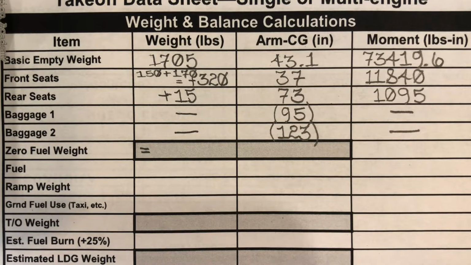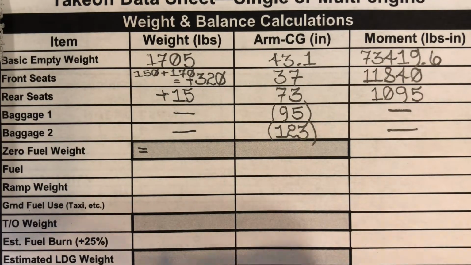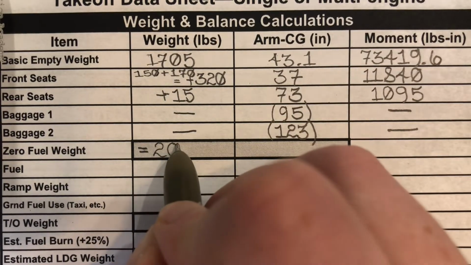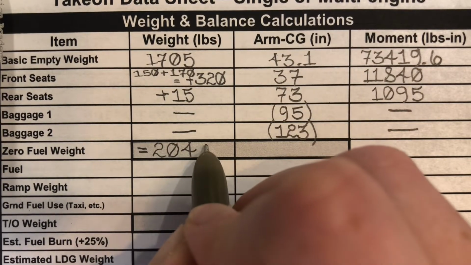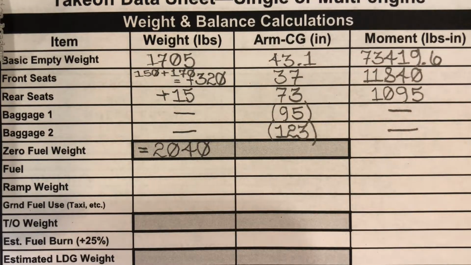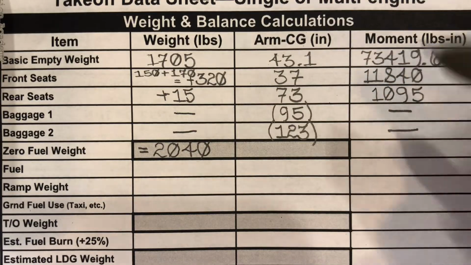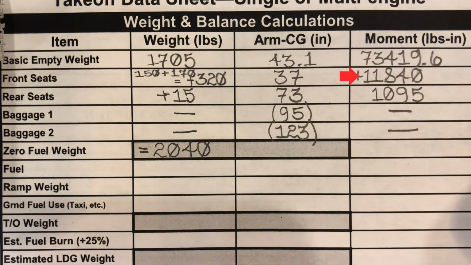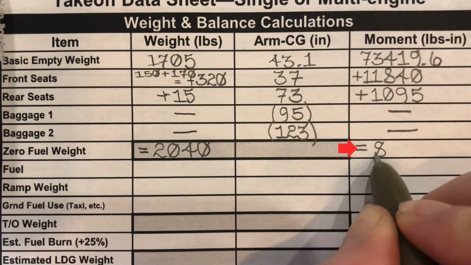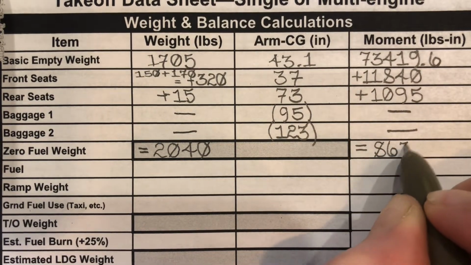So I'm just going down that weight column and adding it all together, and I get 2,040. Then I jump over to the moment column and I do the same thing. I won't rattle off the numbers so I don't get behind in the video, but we come up with a total of 86,354.6. So now we have the moment, we have the weight.